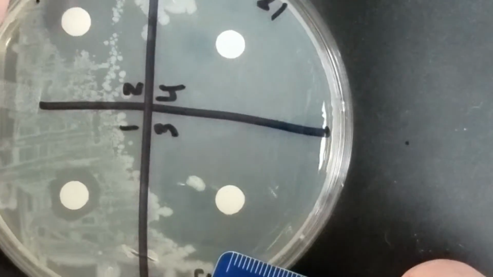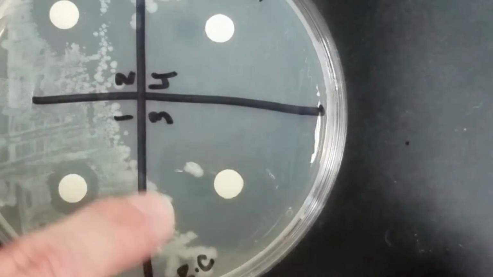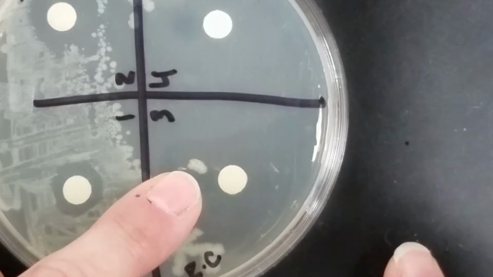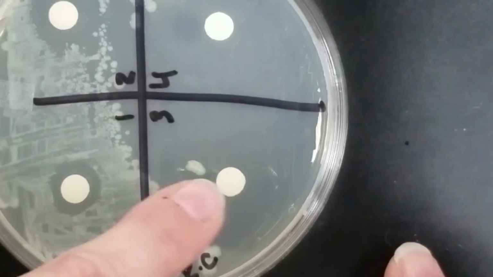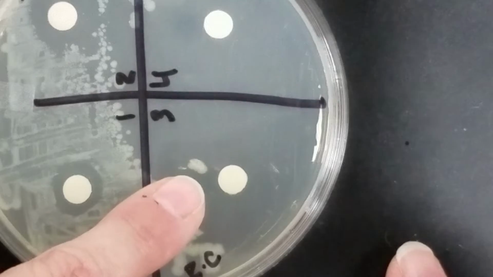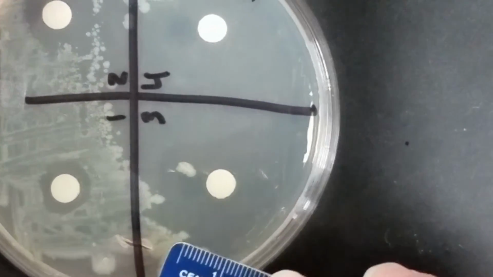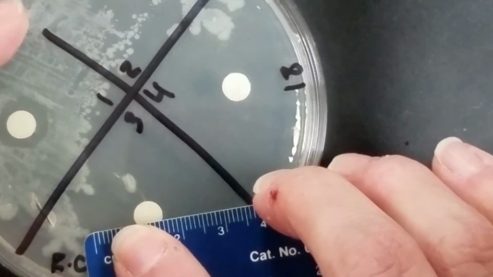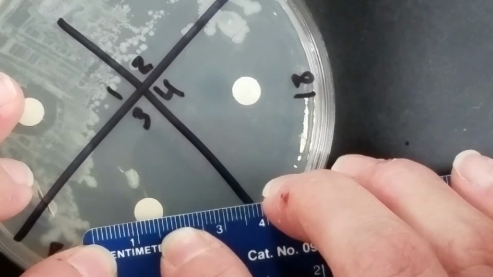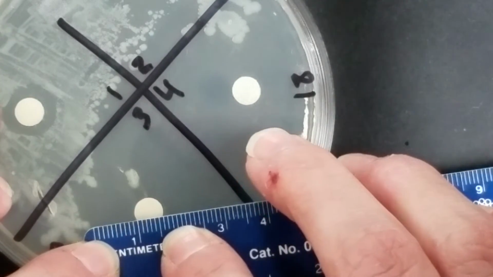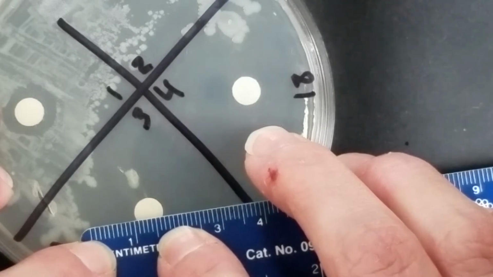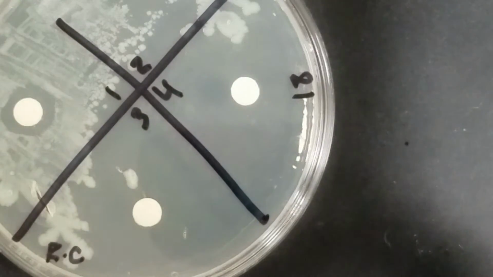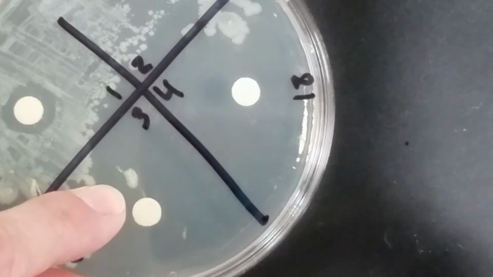Now on number three, you'll notice that I have a huge zone here, but then I have a colony kind of growing right up in here. So this would be an area where I have some susceptibility, but I have a little bit of resistance going on with these colonies right here. So since I don't have any on this other side over here, I'm going to measure to the middle, and then I'm going to double that. If I measure to the middle, that looks like about 14 centimeters, so I'll double that and say 28 centimeters with resistant colonies is how I'll code that.